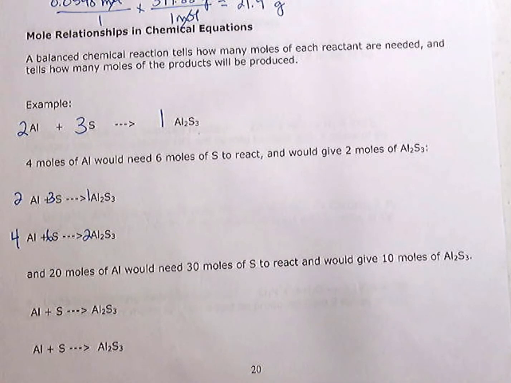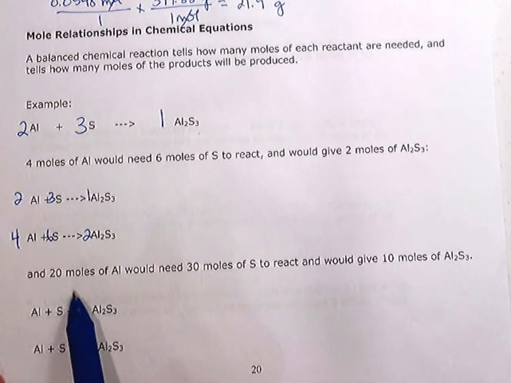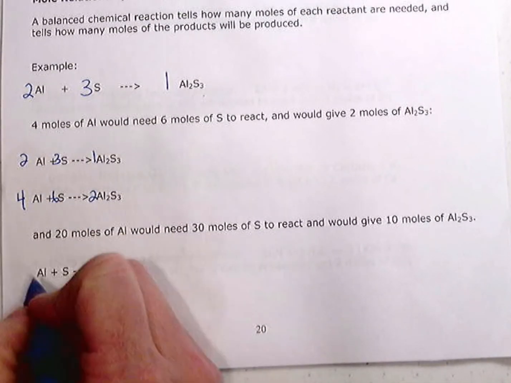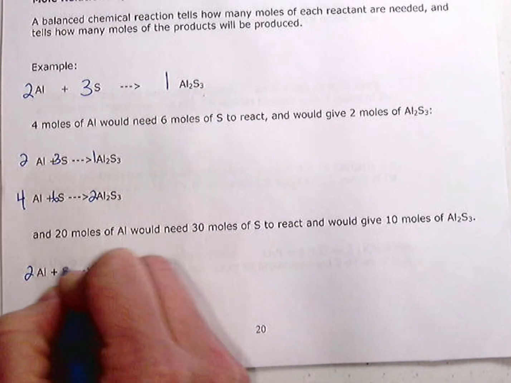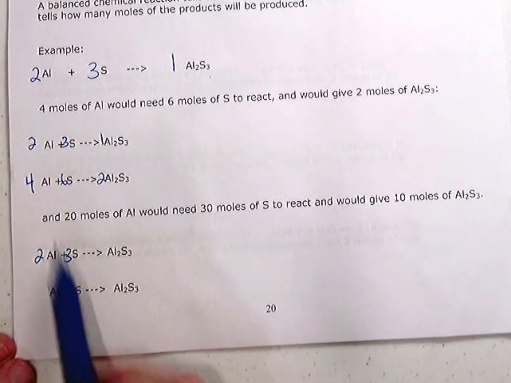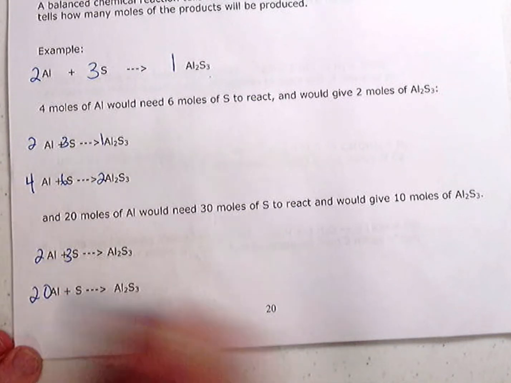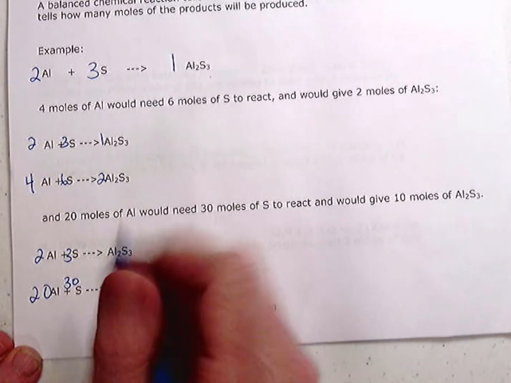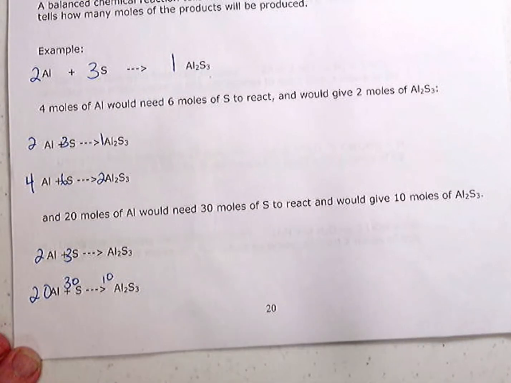And so if you do the same thing, if you increase the number of moles of aluminum to 20, so 2, 3, 1 is our balanced equation, then you would require 30 moles of sulfur, and that would produce 10 moles of aluminum sulfide.